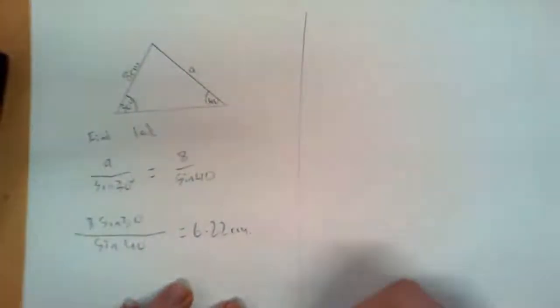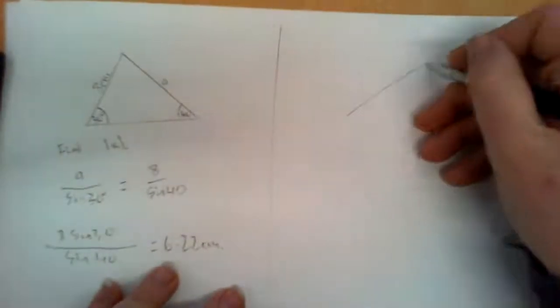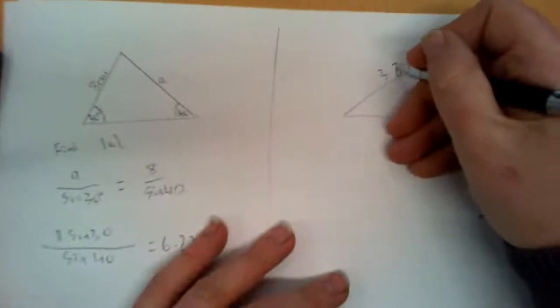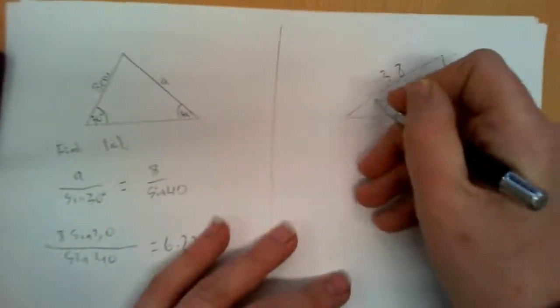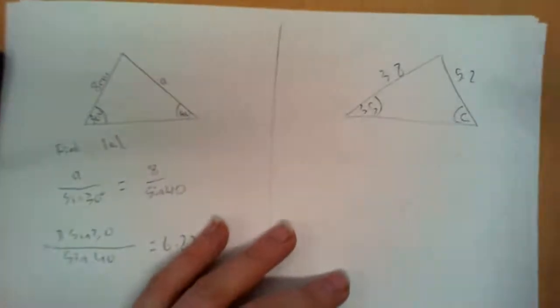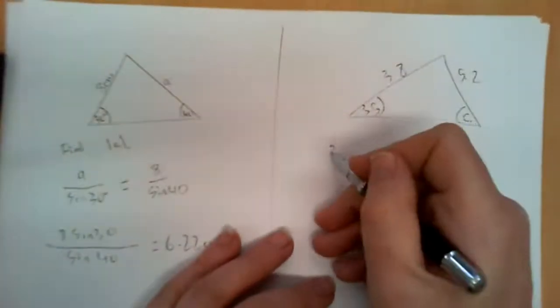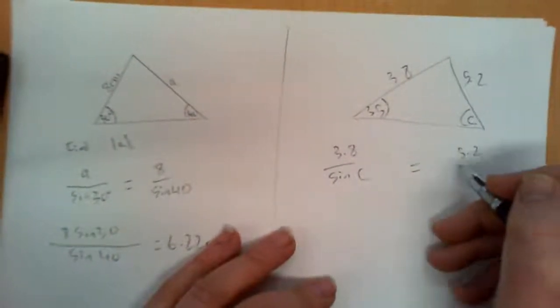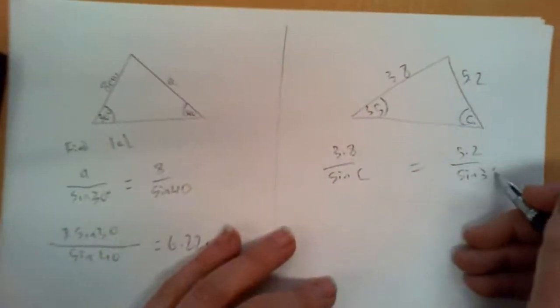Now, doing it the other way, I'm just going to use a quick one for this. Let's say you have the sides 3.8, 5.2, 35, and you want C. Same thing again, 3.8 over the sine of C is equal to 5.2 over the sine of 35.